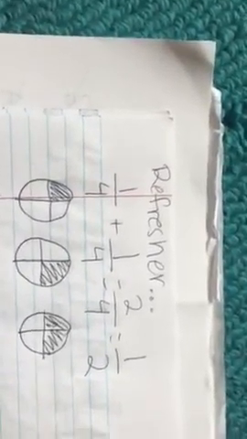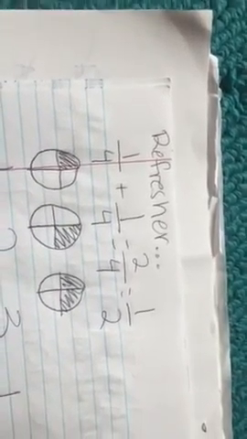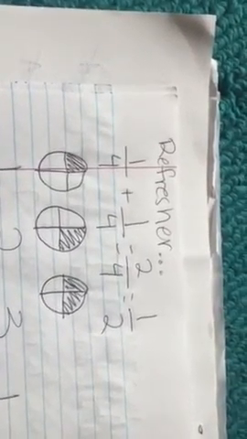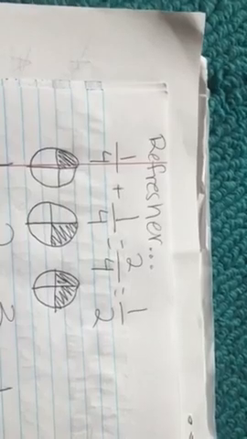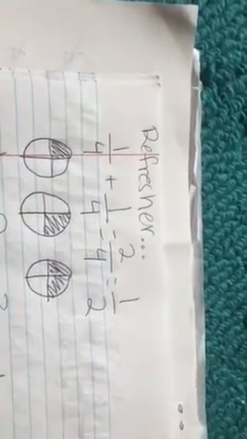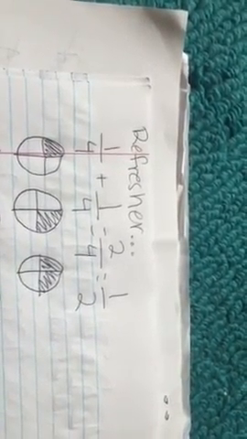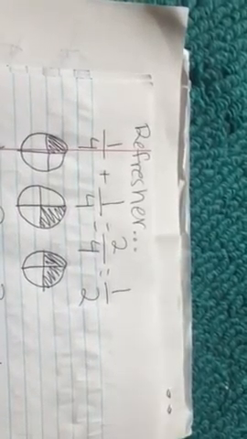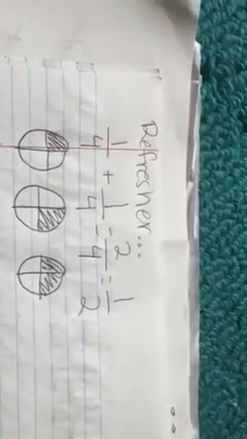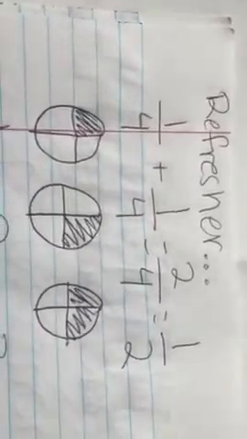So the first thing we need to do is refresh a little bit, and we're going to do 1/4 plus 1/4. And since we know that we don't add the denominators and we only add the numerators, we know that 1/4 plus 1/4 is 2/4. And if we simplify that by dividing by 2 on top and bottom, that equals 1/2, which can be seen in this picture here.